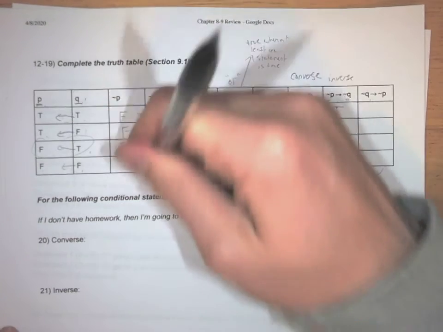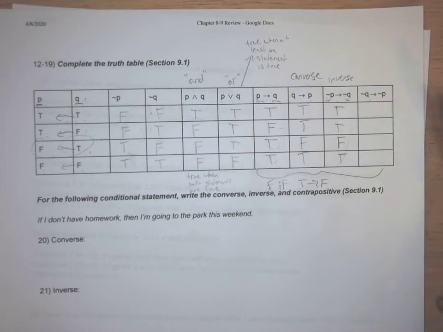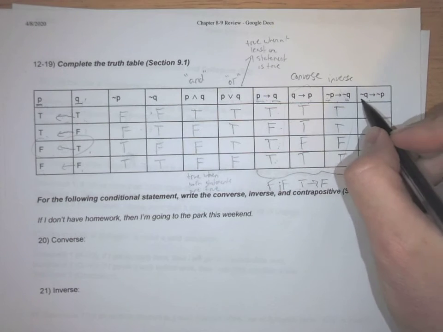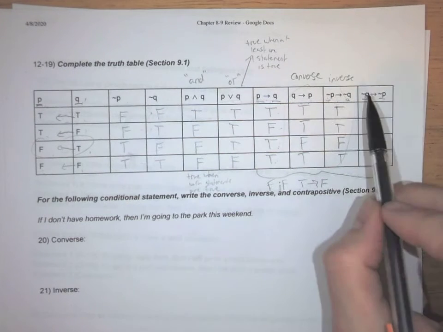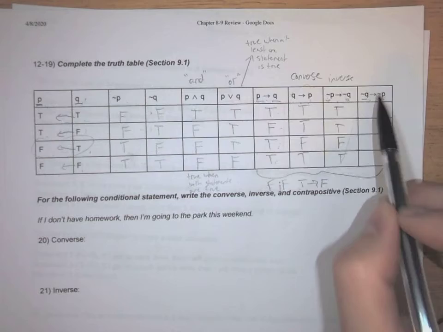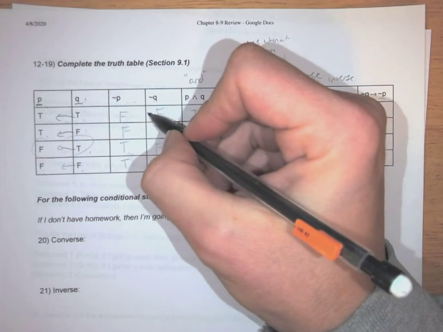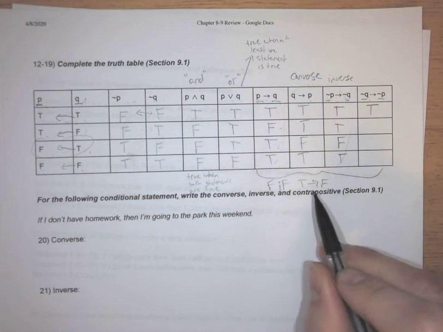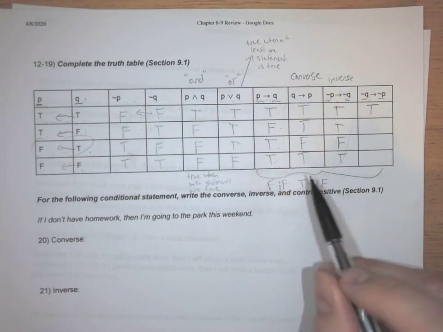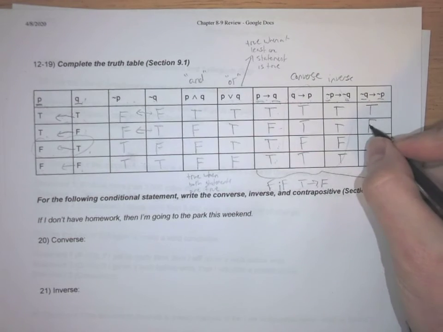And then for our last one here, we are going to look at not Q implies not P. Okay, so again, we need to look at the not Q and the not P column. So here's not Q, here's not P. And we want to go in the direction from not Q to not P. So not Q to not P is going to go this way. Okay, so we have an F to T. That's true. Remember, we're looking for the T to F. That's the false guy, the T to F. Okay, T to F. Okay, there's your problem.